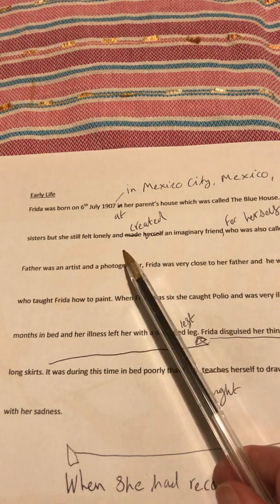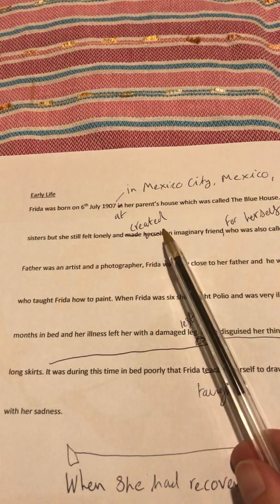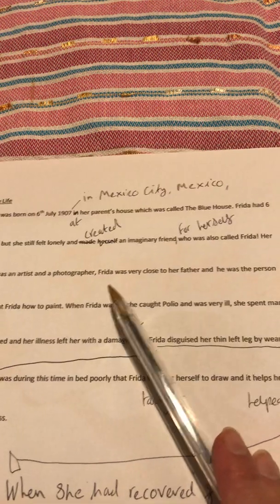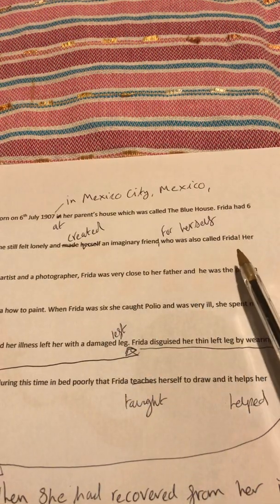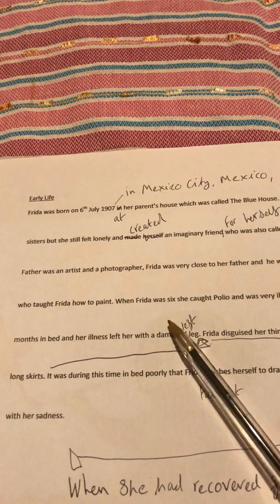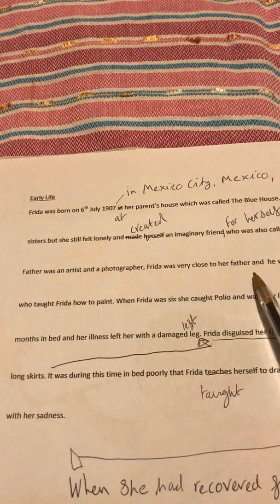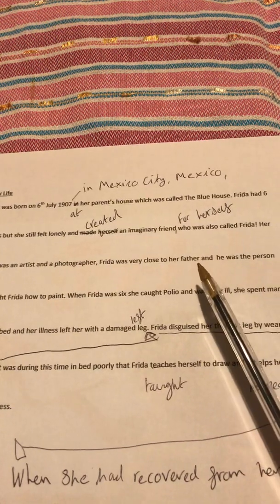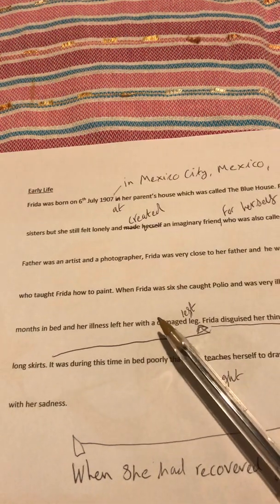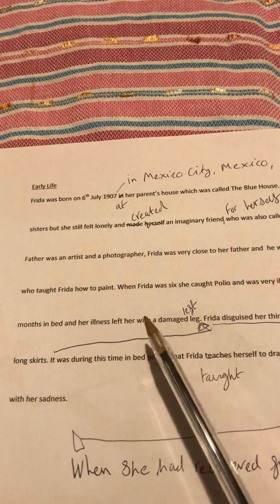Frida had 6 sisters, but she still felt lonely and created an imaginary friend for herself, who was also called Frida. Her father was an artist and a photographer. Frida was very close to her father, and he was the person who taught Frida how to paint.